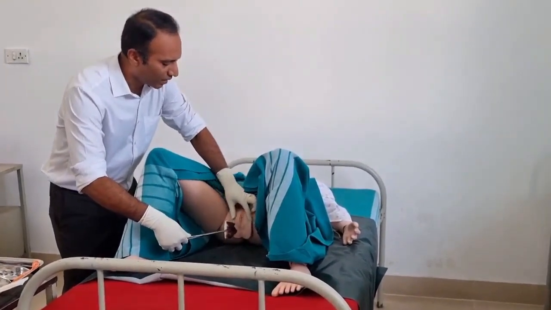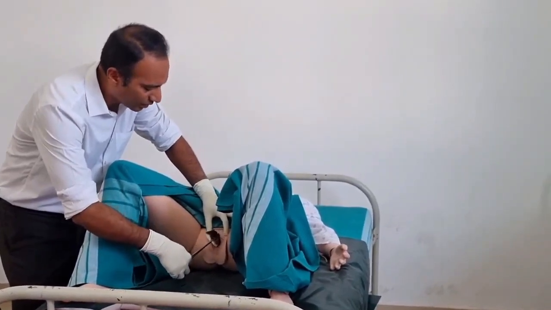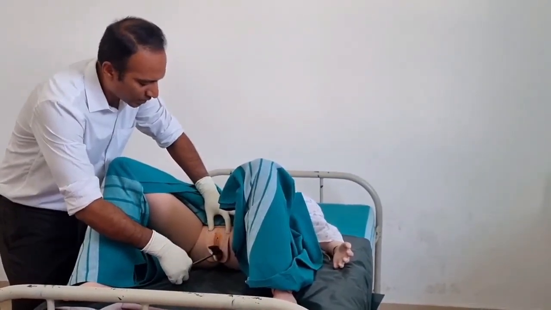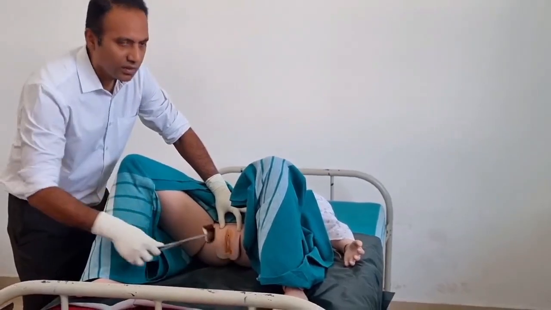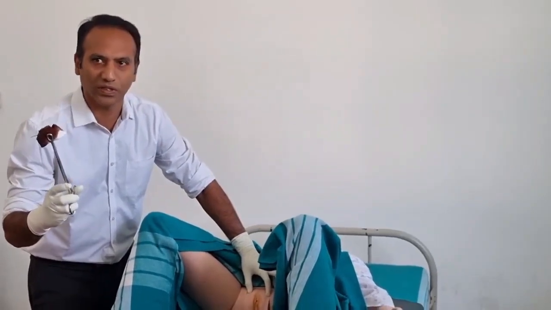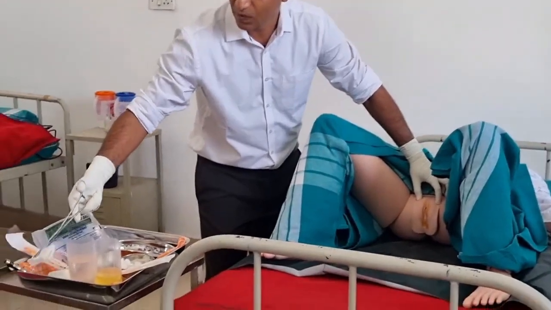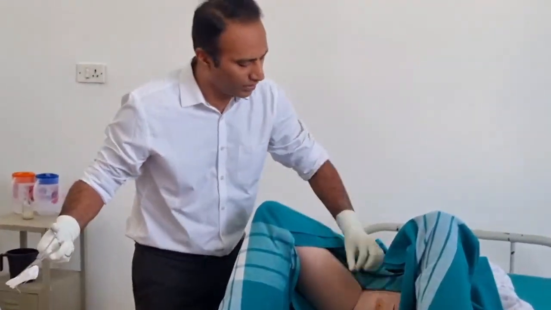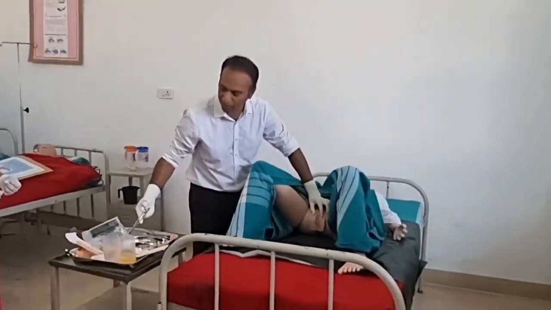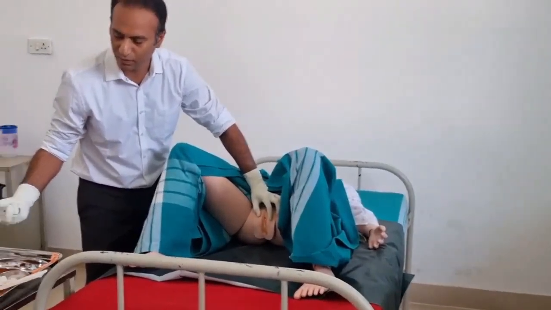First I will clean from the clitoris to the vagina in one stroke. Remember, each gauze is for one stroke; after that you do not reuse it. Second, with the non-dominant hand, I am widening the labia minora.